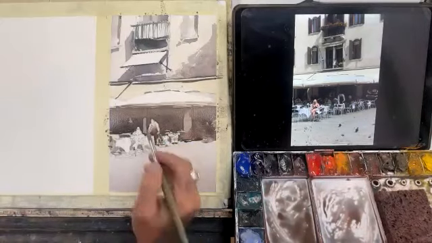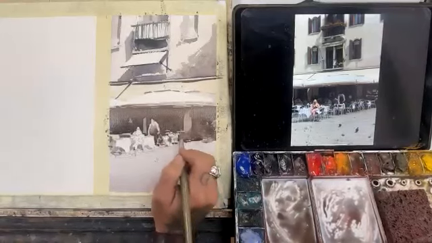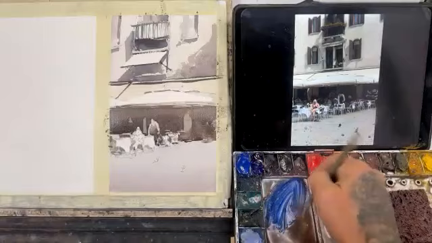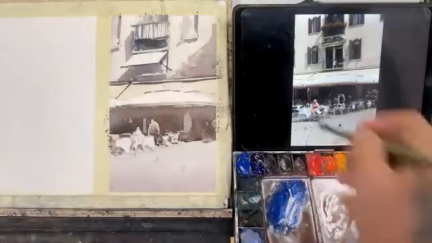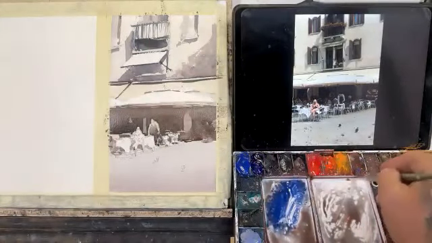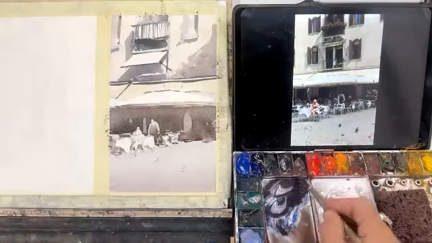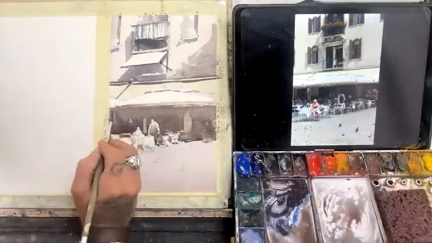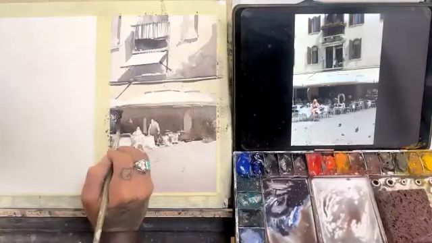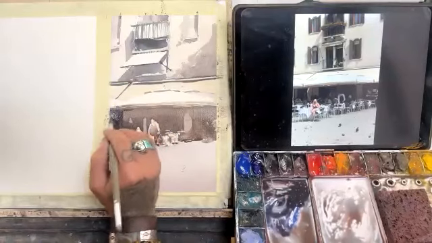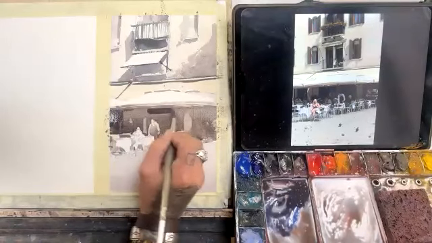And I haven't gone anywhere near real dark yet. So now I will come in with some really thick stuff, and that hopefully will stay wet this time. This is much darker, but if this is wet, when I put this dark in, it's still not going to get anywhere near as dark as what it would be if it was dry paper.